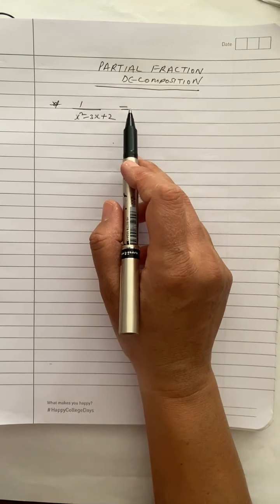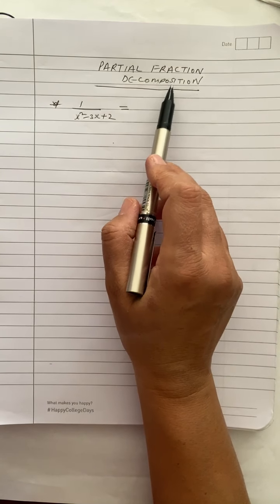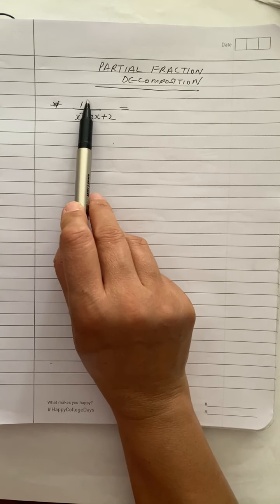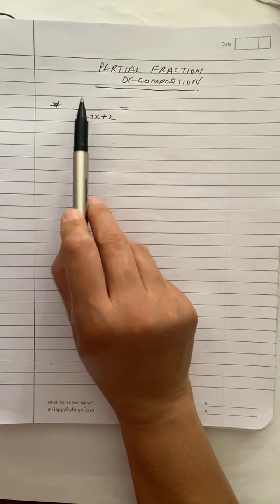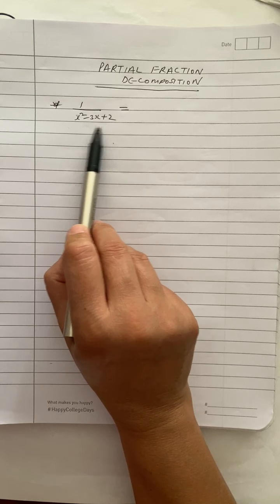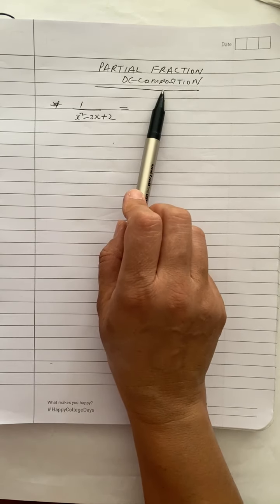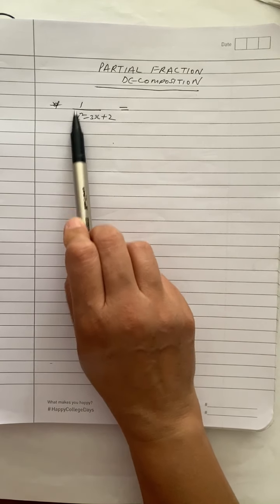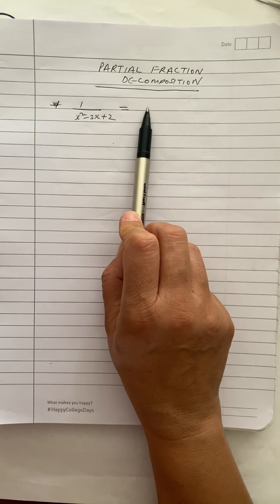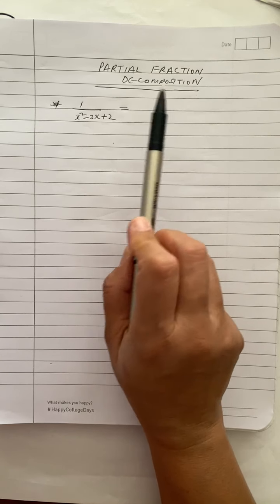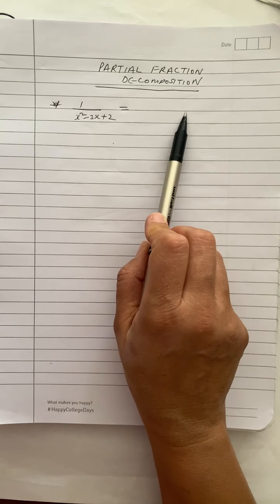In today's lesson, I'm going to do a few questions on partial fraction decomposition. The first example I'm doing is when you have a constant as a numerator and then a quadratic function as a denominator. What do we mean by partial fraction decomposition? We want to decompose this into two fractions by adding two fractions or subtracting two algebraic fractions.